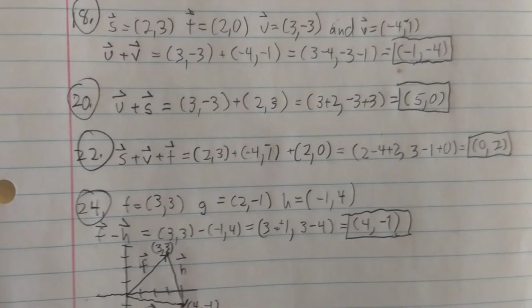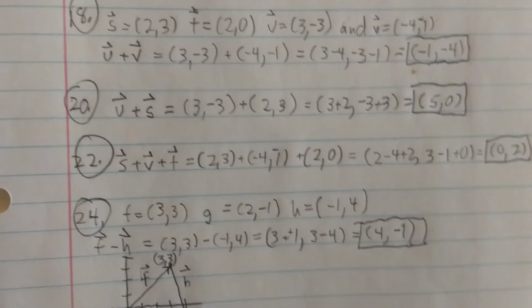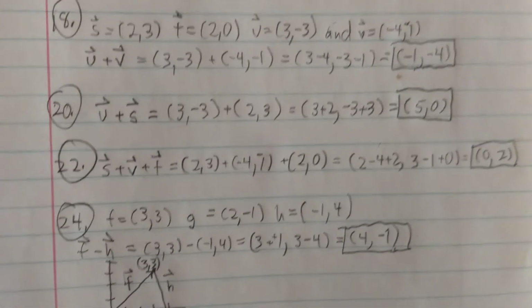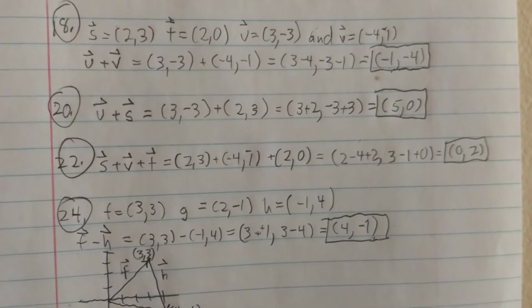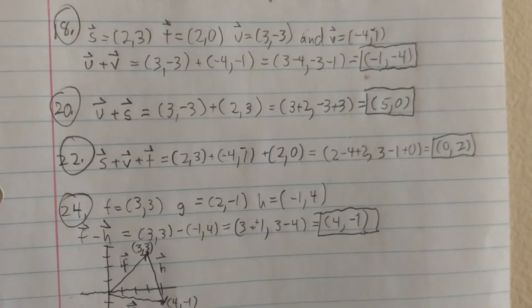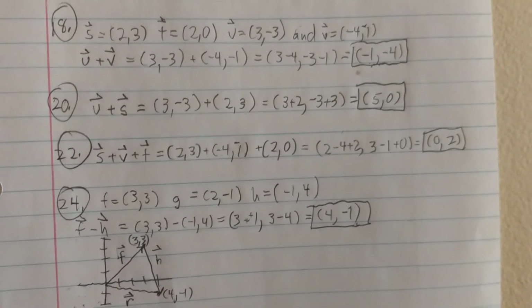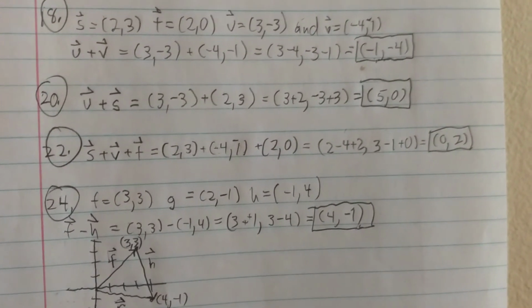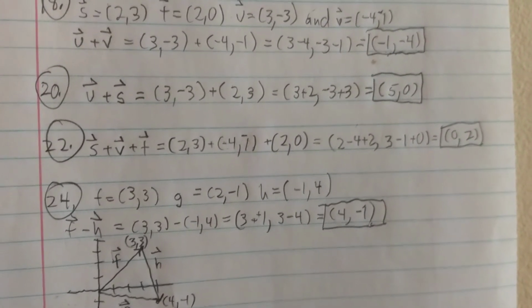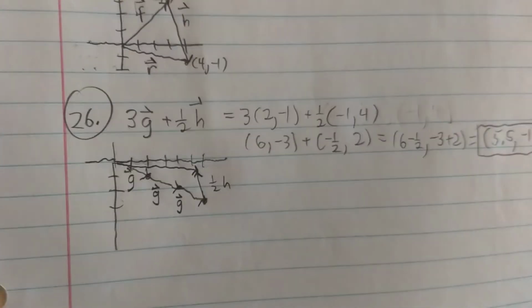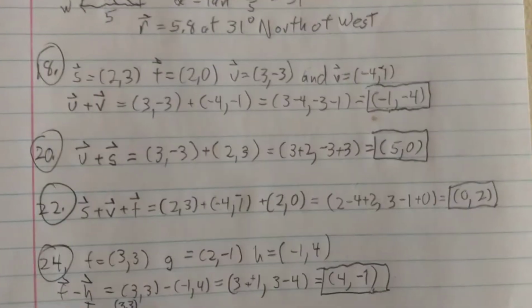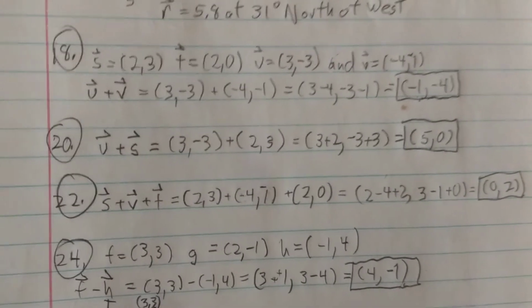Now in 18, 19, and 20, we're going to be working with these 4 vectors. S is 2 to the right, 3 up. T is 2 to the right, none up. U is 3 to the right, 3 down. And V is negative, or 4 to the left, and then down 1. You can see that. Okay, negative 1.